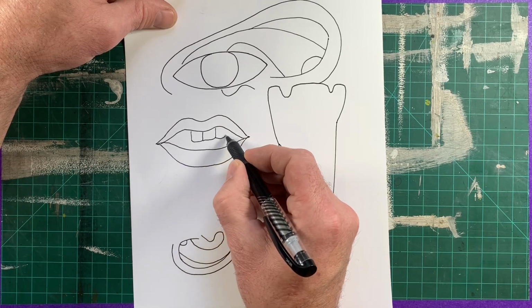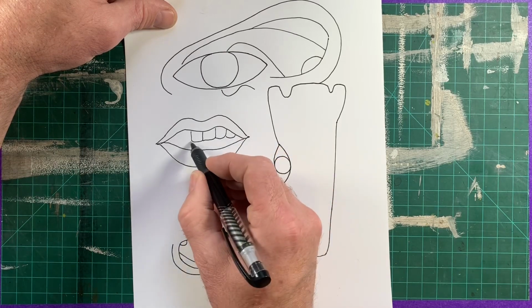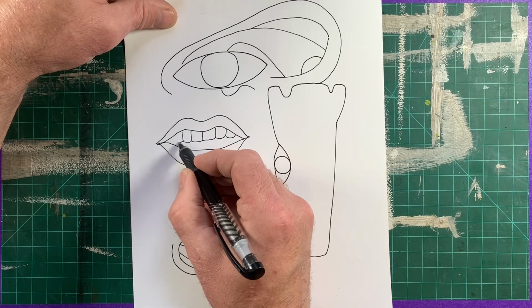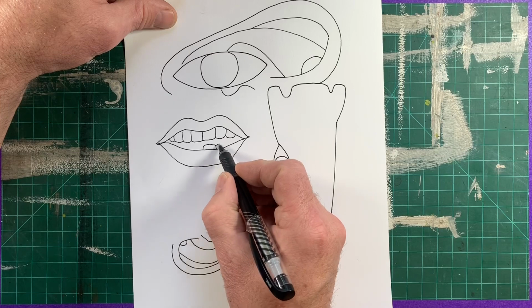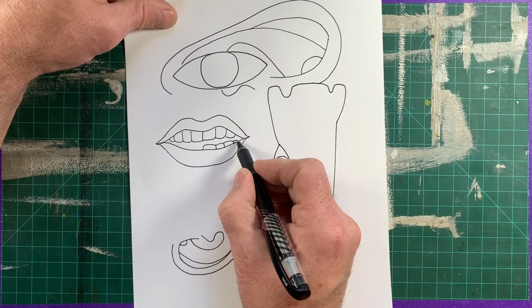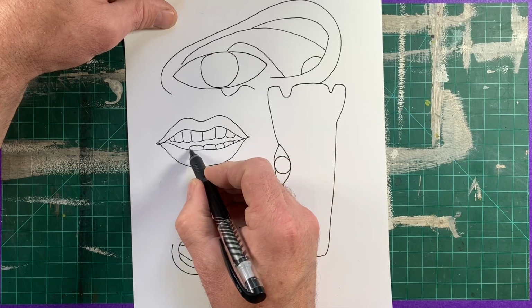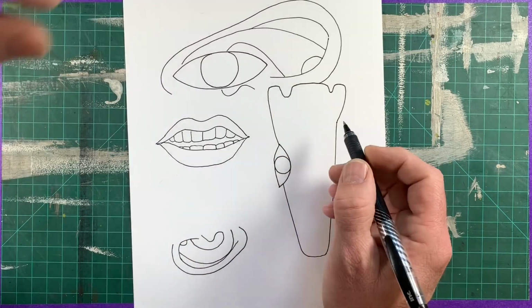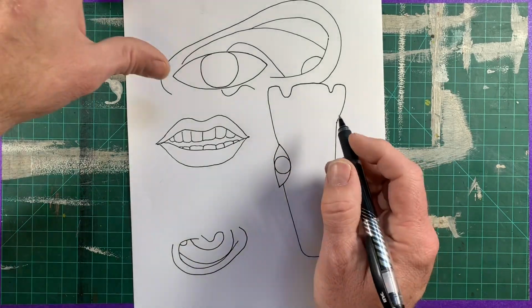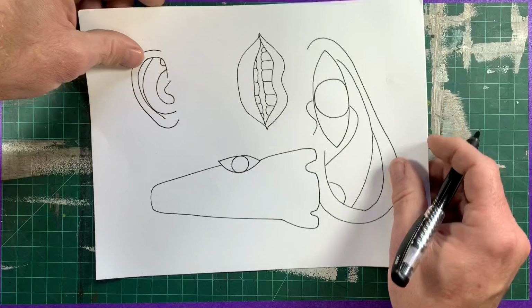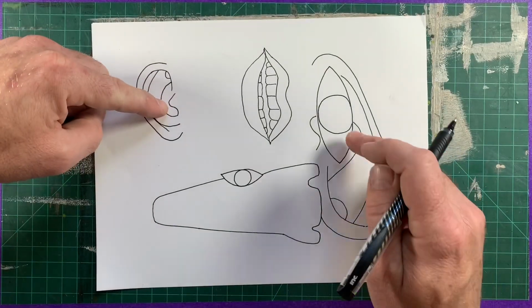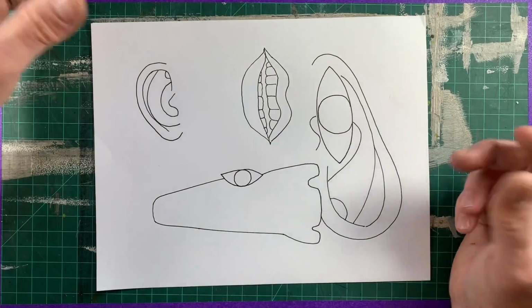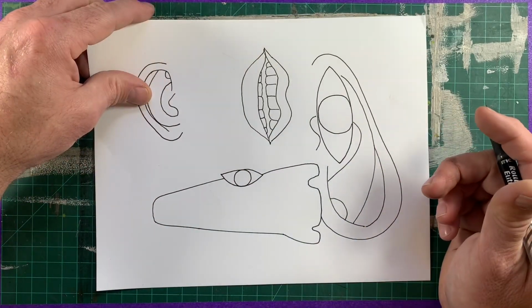I'm going to add some teeth for fun. Rotate my paper again. Let's see, what do I need? I've got two of those. I think I'm done. Am I done?